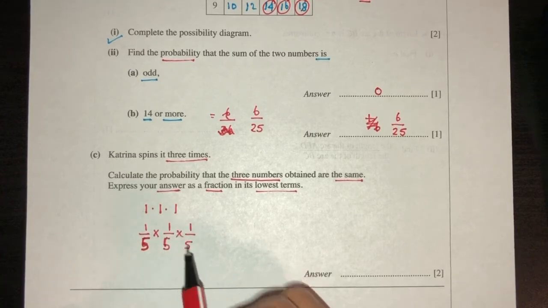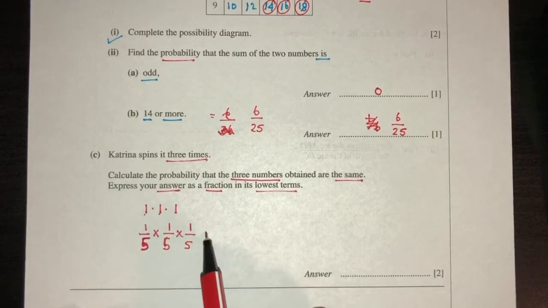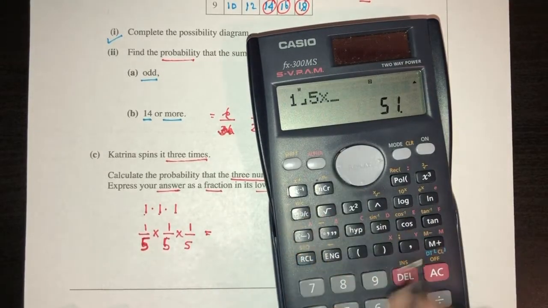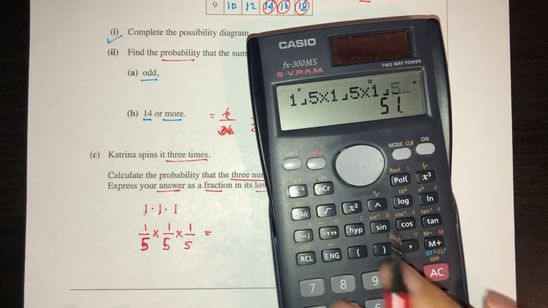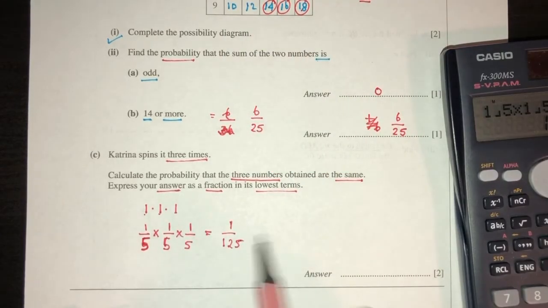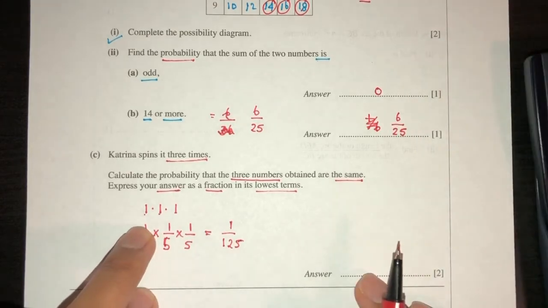So that is when she obtains 1, 1, 1. Okay? So now we have 1 over 5 times 1 over 5 times 1 over 5. That is 1 over 125. So that was an example if she obtains 1, 1, 1.